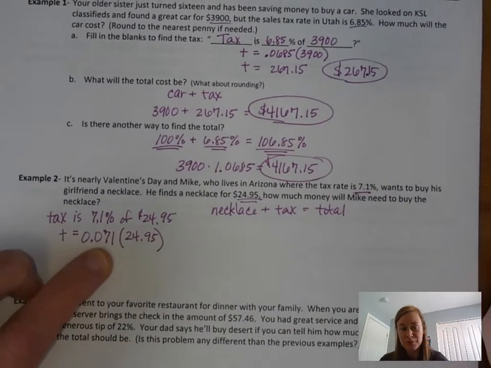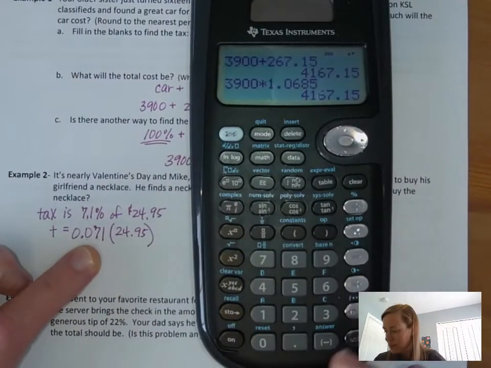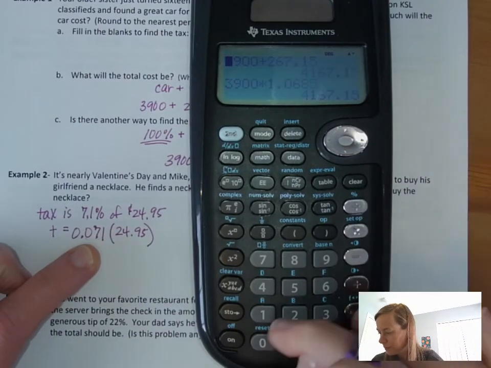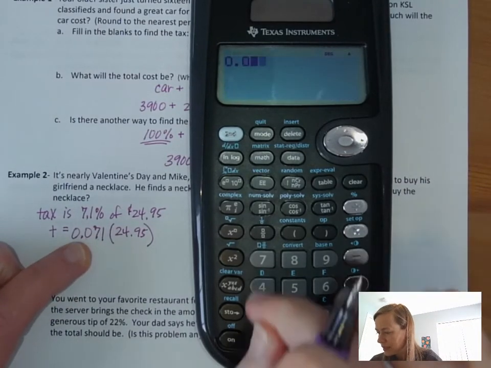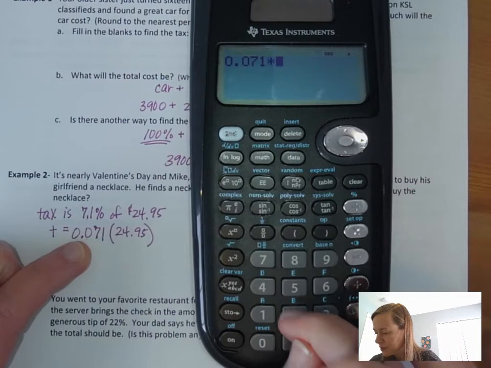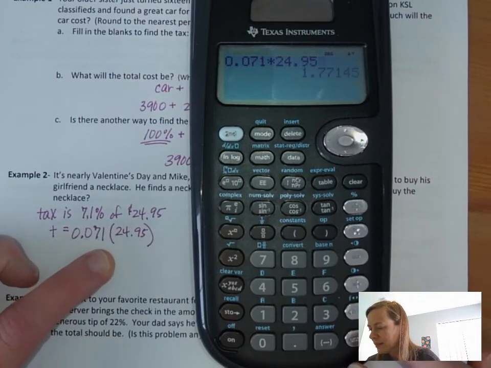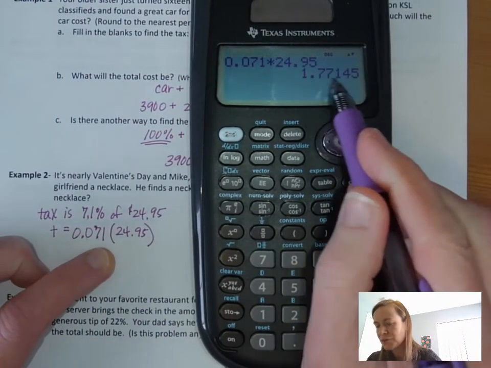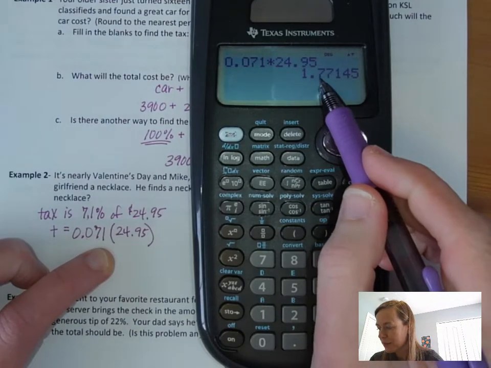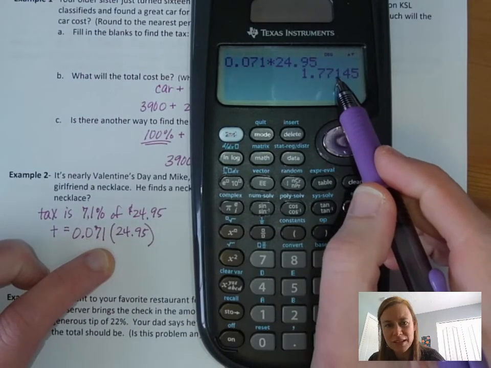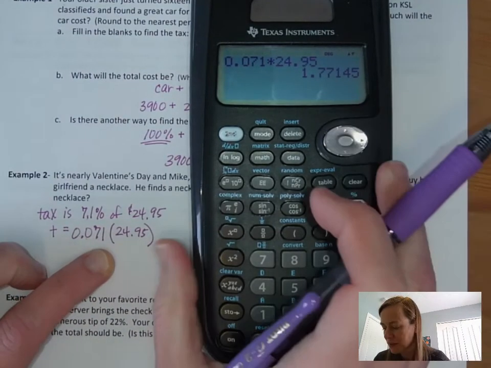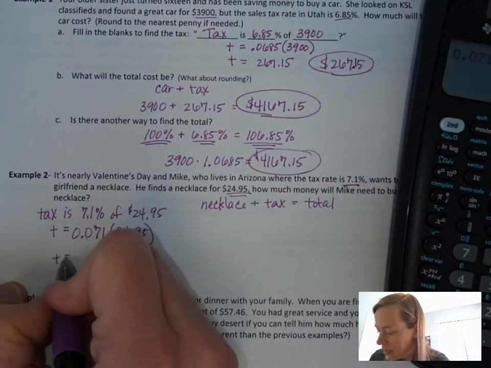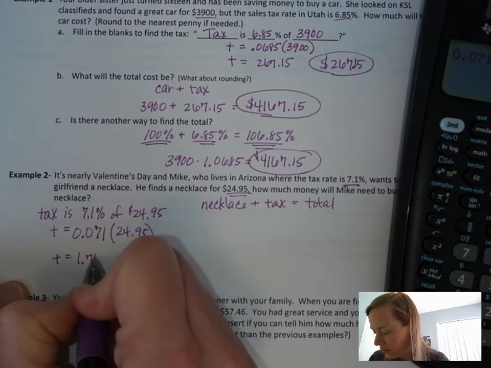Now we just have to do the math with our calculator. So 0.071 times 24.95, and that's going to give us this number. Let's round it to the nearest penny, so 1.77. There's a 1 there, so that doesn't round it up, it just stays at a 7. So tax equals $1.77.